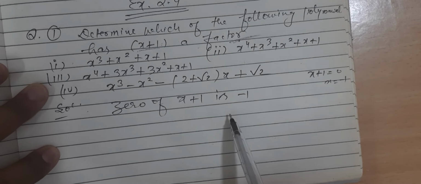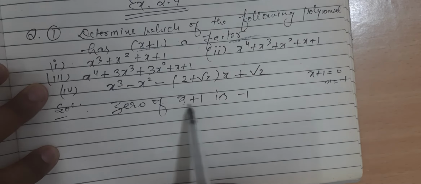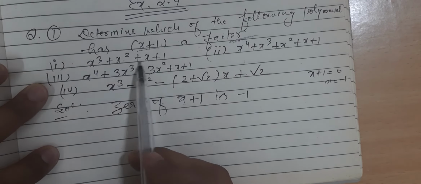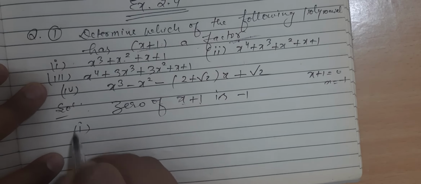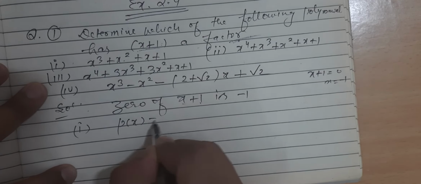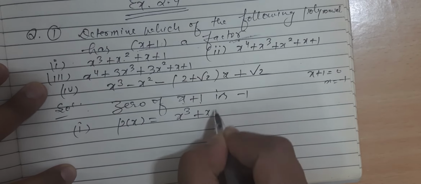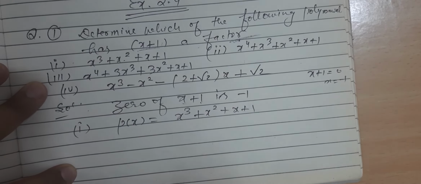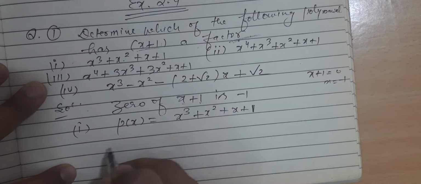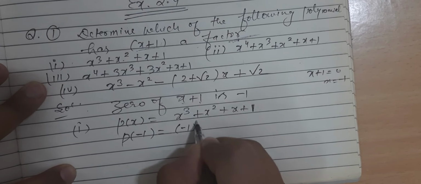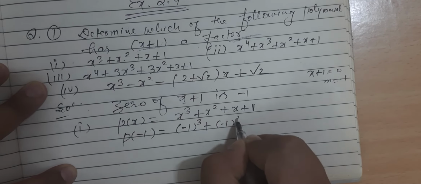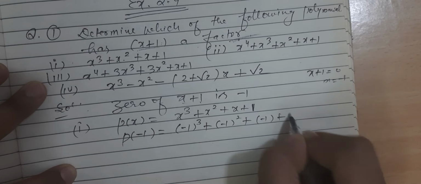So in each part of this question, we'll put x equals minus 1. If the value comes 0, it means x plus 1 is a factor of the given polynomial. First I will take the first one only: x cube plus x square plus x plus 1. Put x equals minus 1 here. We get minus 1 cube plus minus 1 square plus minus 1 plus 1.